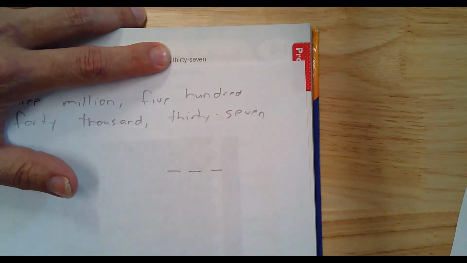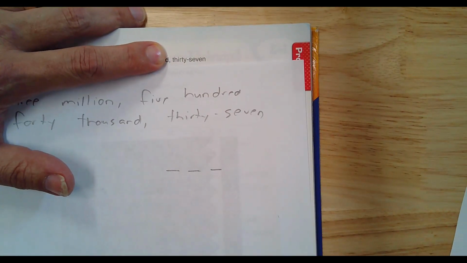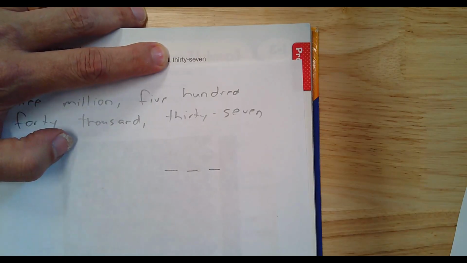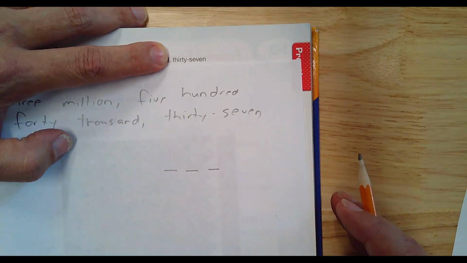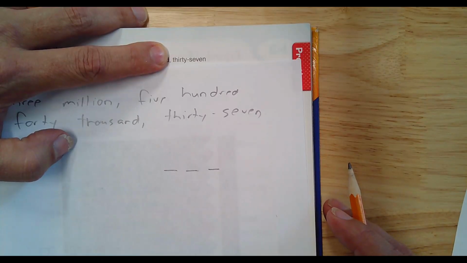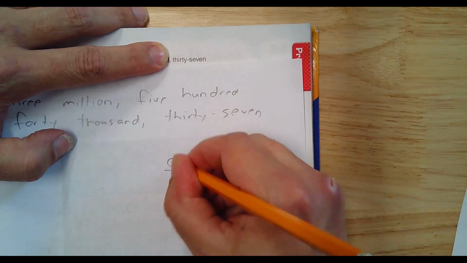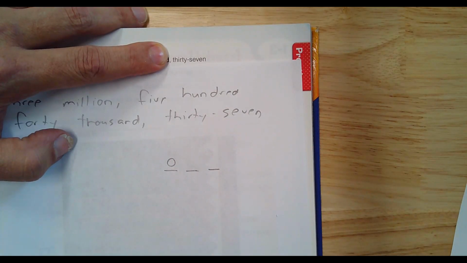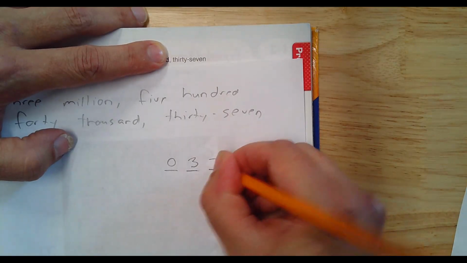And I see the number 37 right here, right? So in the number 37, how many hundreds are there? None. There's not any in the number 37, is there? How many tens are there? 3. And how many ones are there? 7. So there's that part of it.